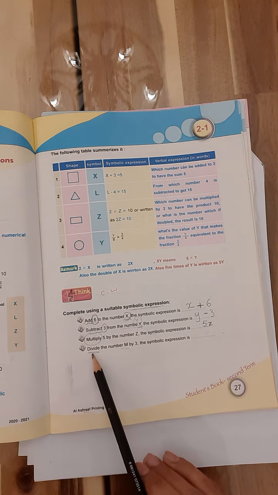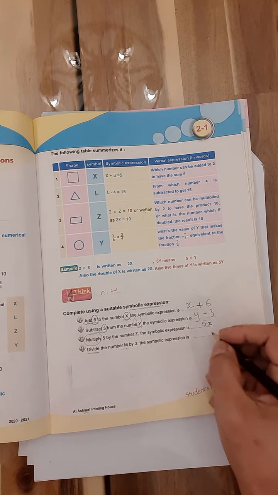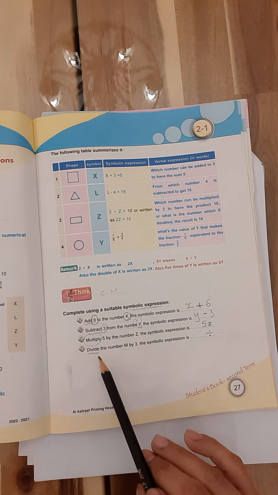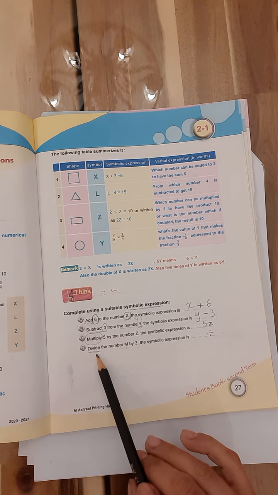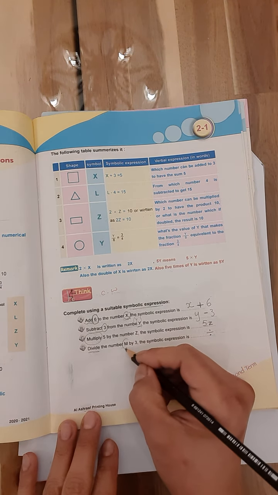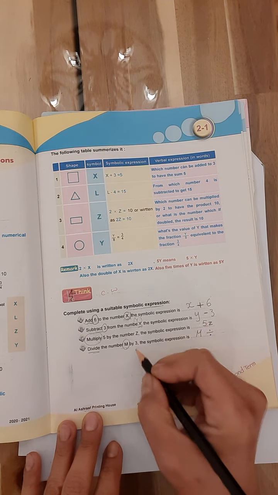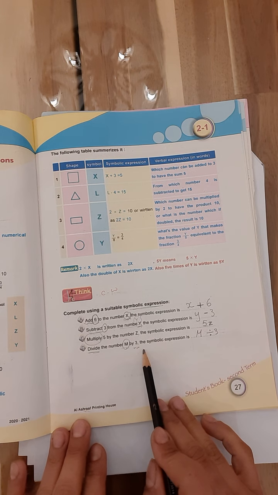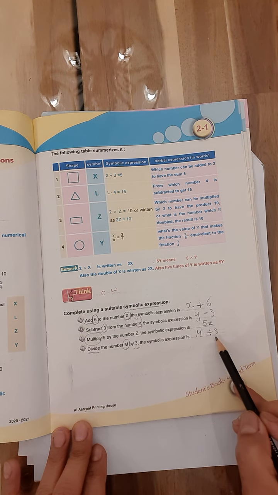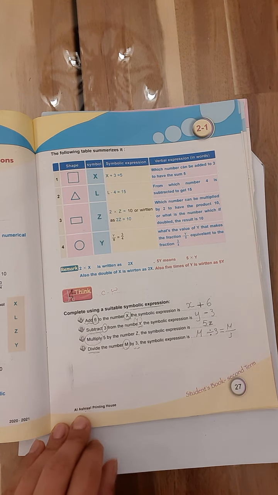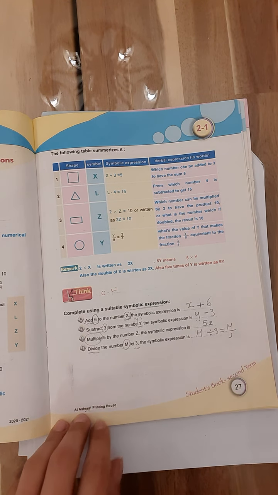Number D, divide the number m by 3. Divide, the operation means divide. Then division, I didn't speak about division. Why? Because it has no exception. Division, we write it in order. What he wrote first, we write it first. What he wrote second, we write it second. Okay? And there is no exception word. Okay? So it will be m divided 3, where we can write it m over 3, because m divided 3 means m over 3. Okay?